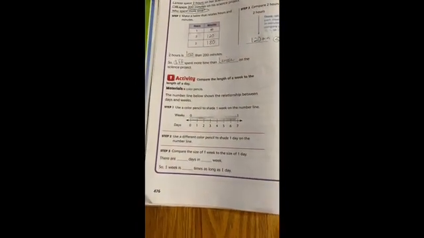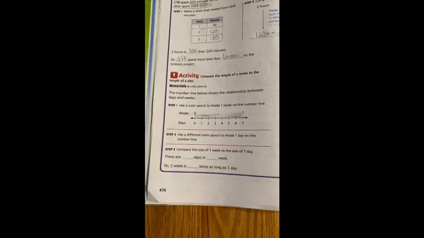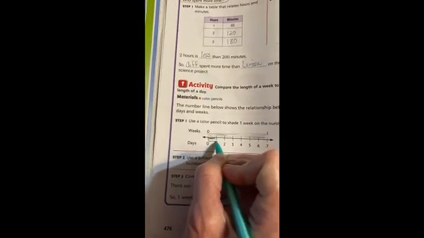So weeks are above. So nice and lightly, 1 week. And then we're going to use a little bit darker to shade 1 day on the number line. Days are underneath.